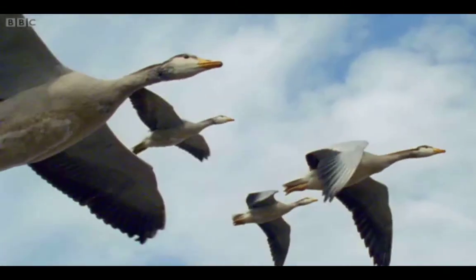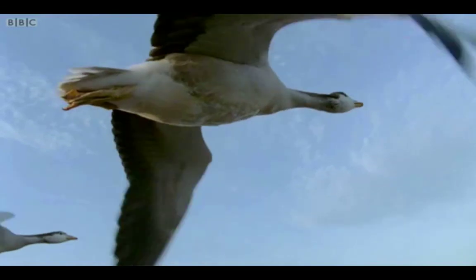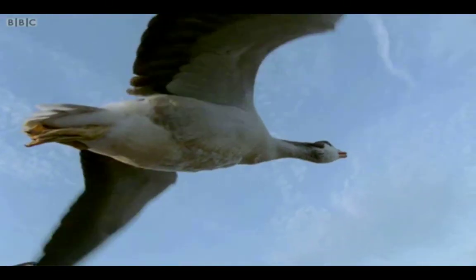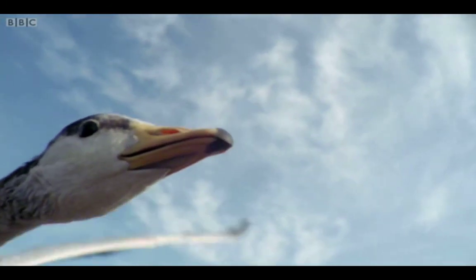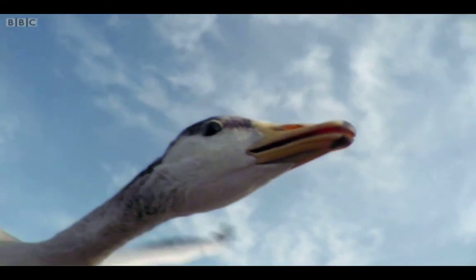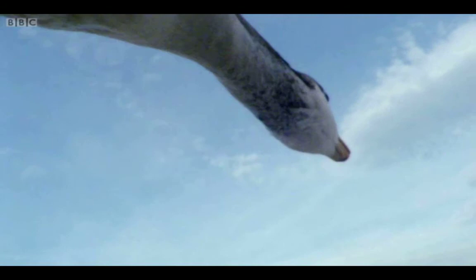Bar-headed geese fly higher than Everest. Their blood is different, with special hemoglobin, and they can breathe faster and deeper, many gulps for each wing beat. They suffer severe hypoxia, way beyond any human athlete, pushing the boundaries of pain.